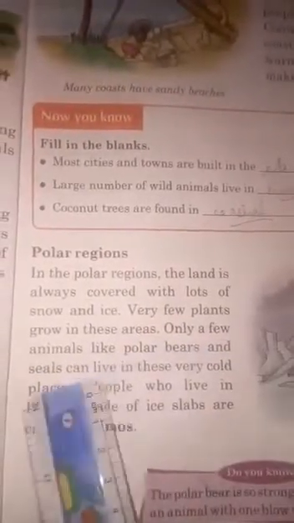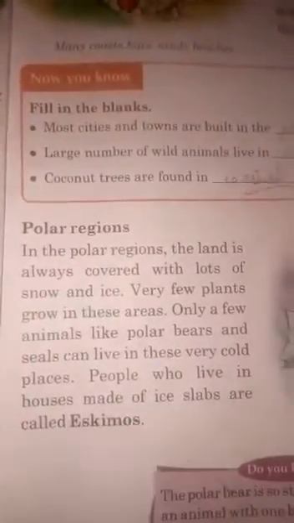Polar region. In the polar regions, the land is always covered with lots of snow and ice. Very few plants grow in these areas. Only a few animals like polar bear and seals can live in these very cold places. People who live in the houses made of ice slabs are called Eskimos. Do you know? The polar bear is so strong that it can kill an animal with one blow to the head.